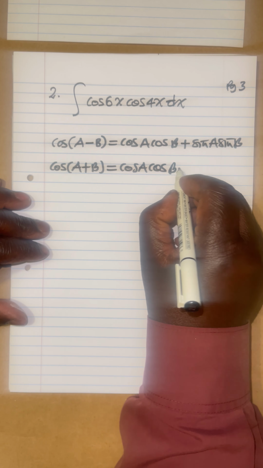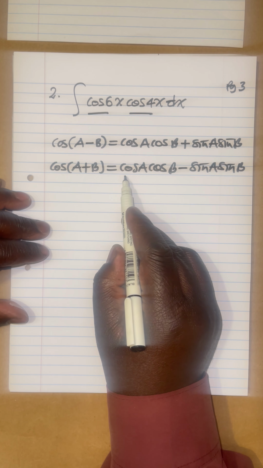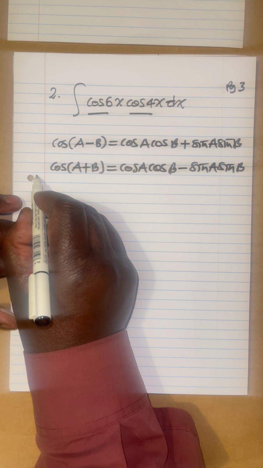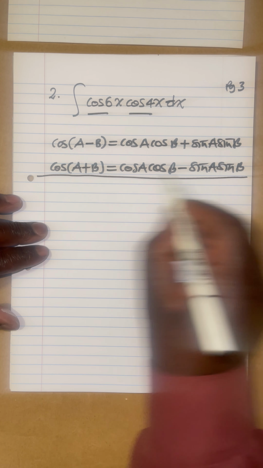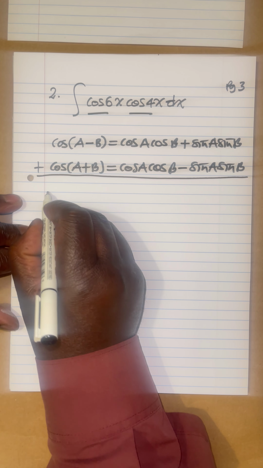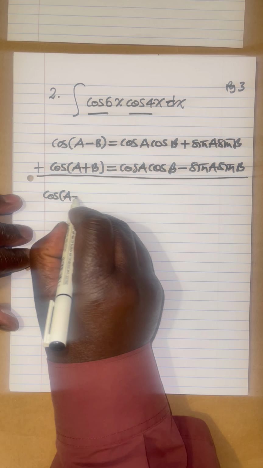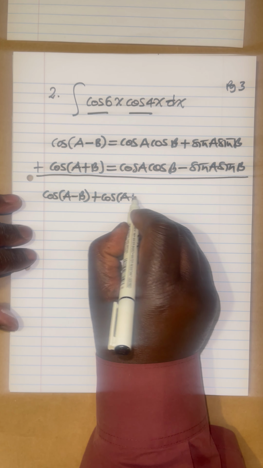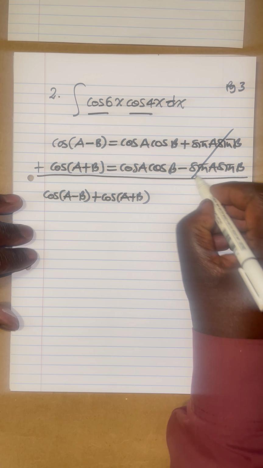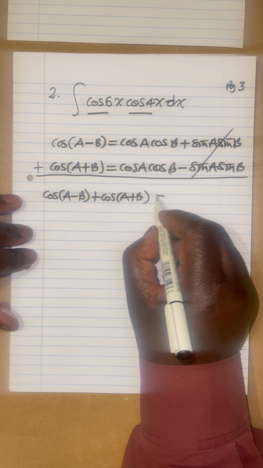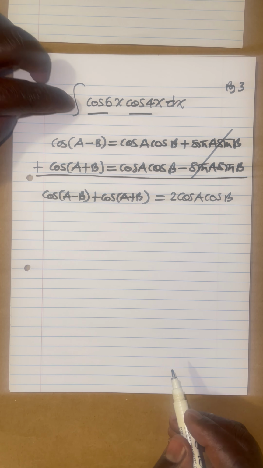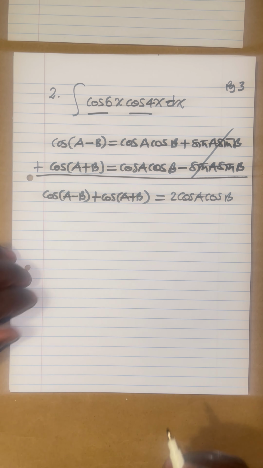Now, if you look at these two terms, I need cos, cos, which means I don't need these two terms. So I can simply add these equations up. This plus that, it's going to be cos of A minus B plus cos of A plus B. You'll agree with me, these two terms cancel, and these two terms added together, it's just 2 cos A cos B. I don't have a 2 there as a coefficient, so I must divide by 2 on both sides.